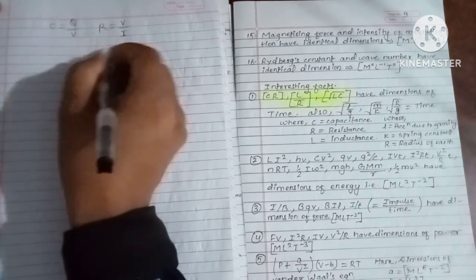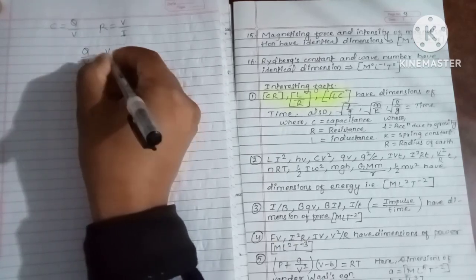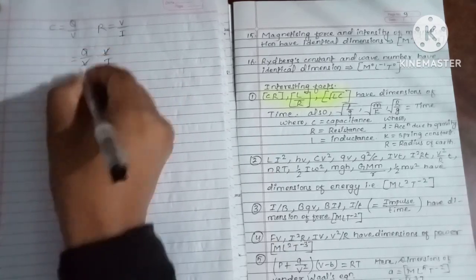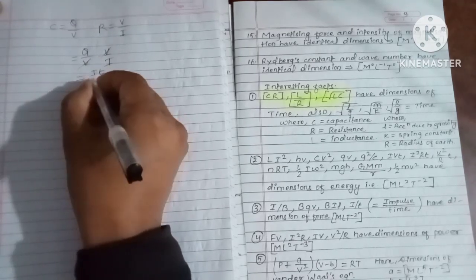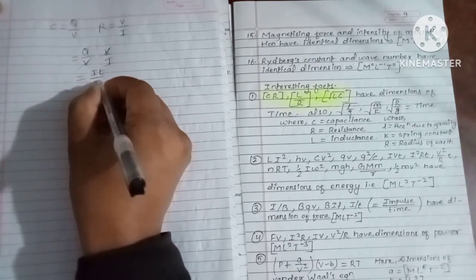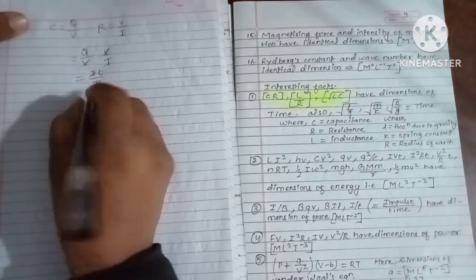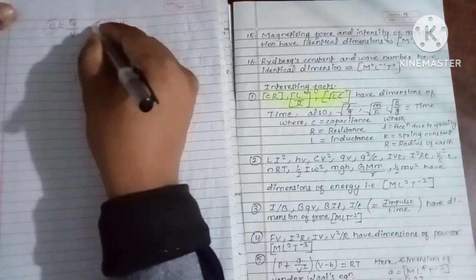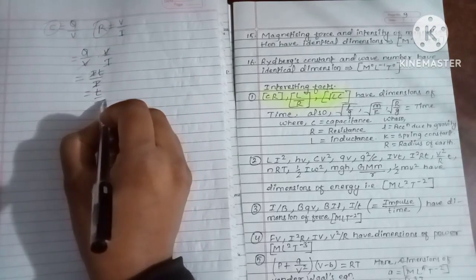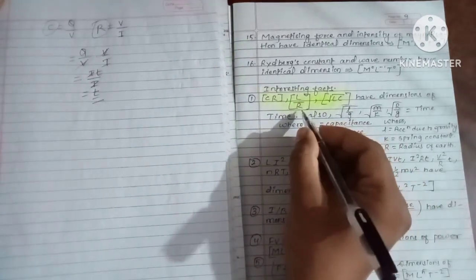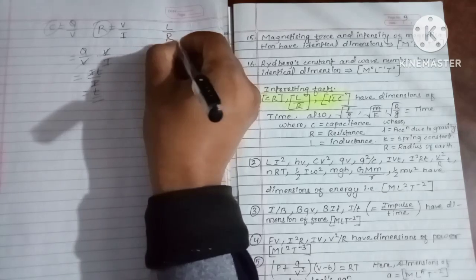When we multiply these two, it will be Q by V into V by I. V will be cancelled. Then Q equals current into time, so current will be cancelled. What we get is time. So when we multiply capacitance and resistance, we get the dimension of time.